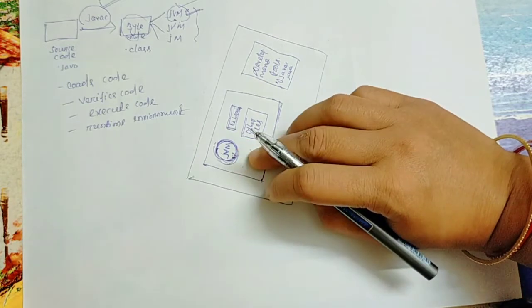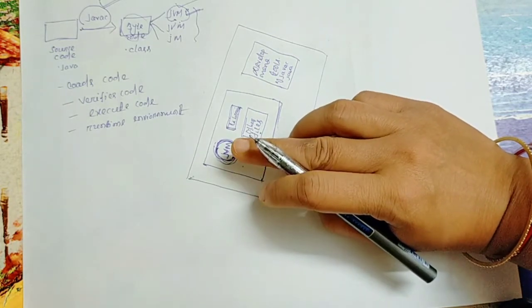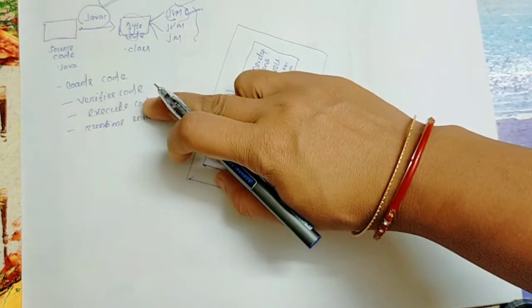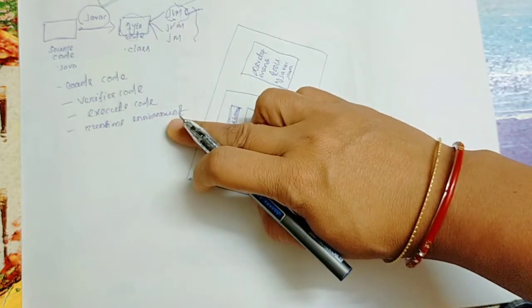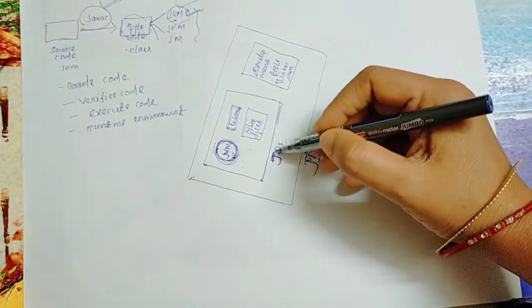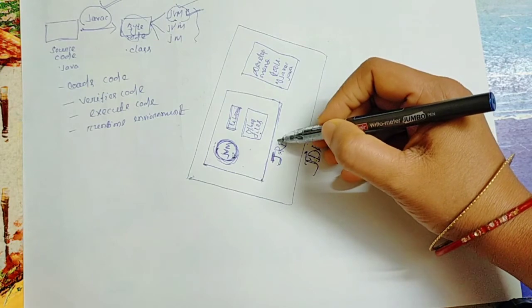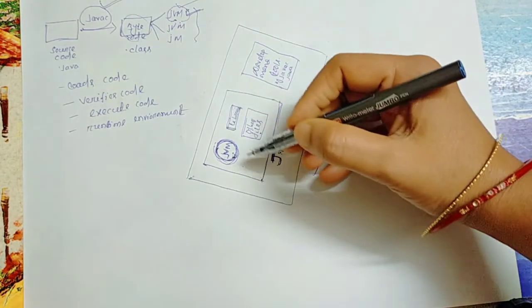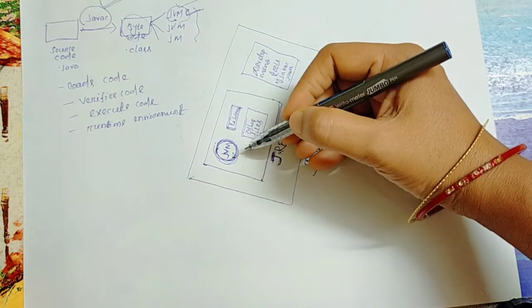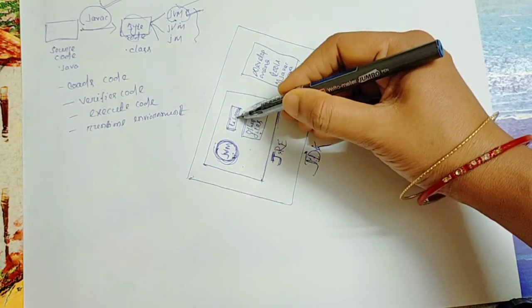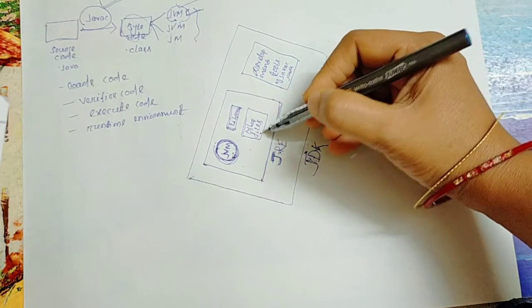First it loads the code, then verifies the code, then executes the code, and lastly it provides a runtime environment. And JRE means Java Runtime Environment. Inside JRE, JVM is present, and with that it also contains libraries and other files.